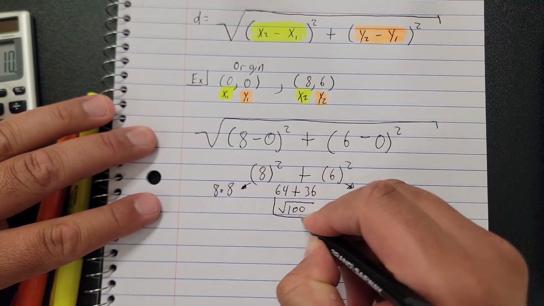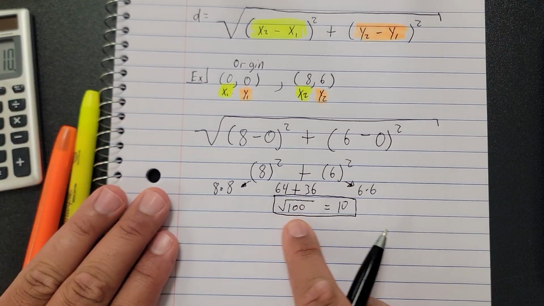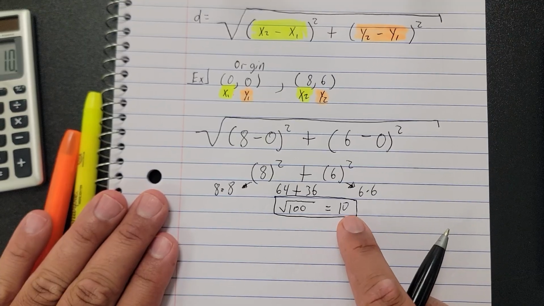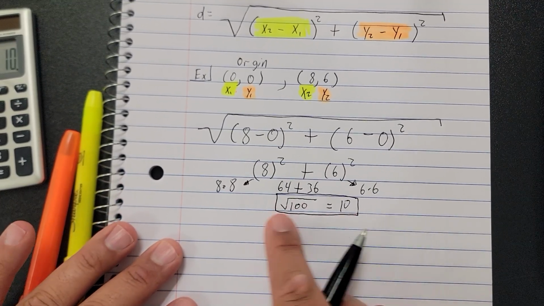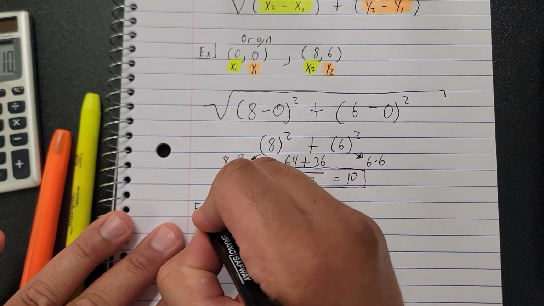All right, and I don't know what form the test wants. Sometimes the test likes it in this form. Sometimes the test wants it in the whole number form. Okay, so just go ahead and, this is both your answers. All right, skip a line.